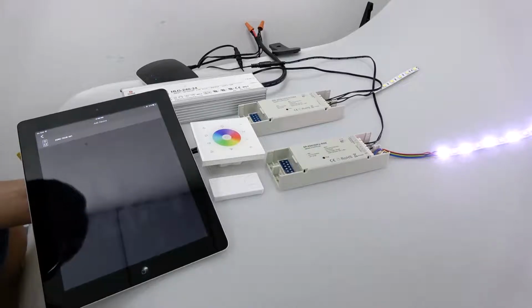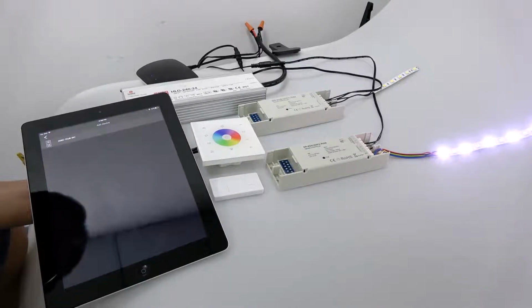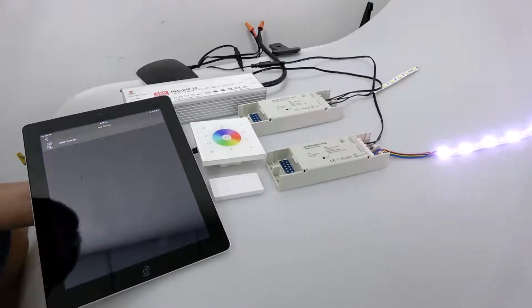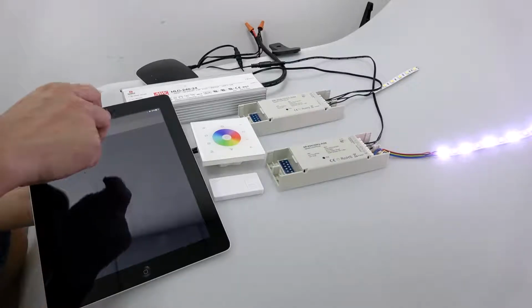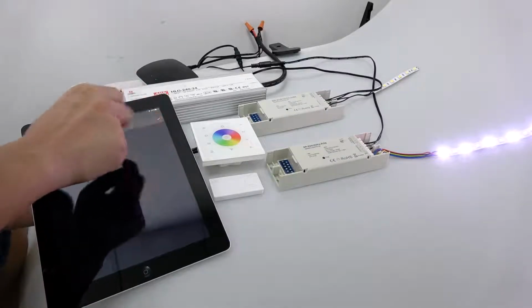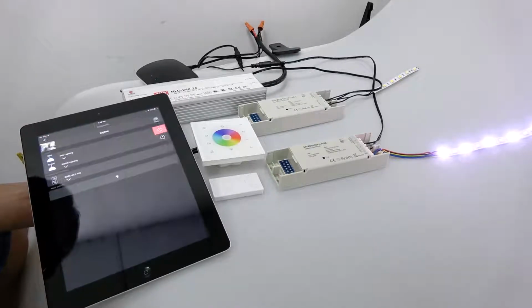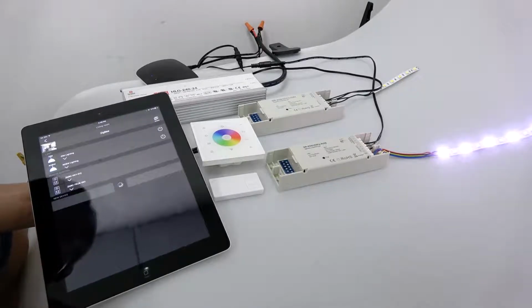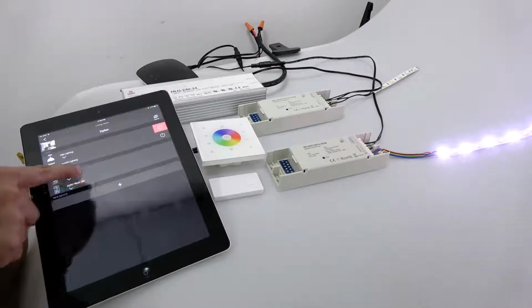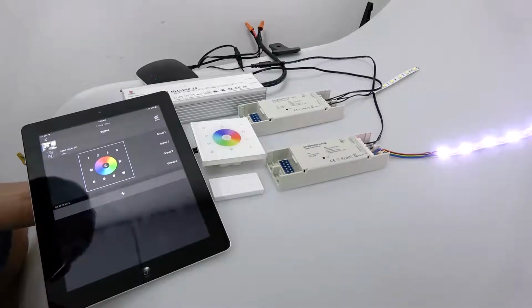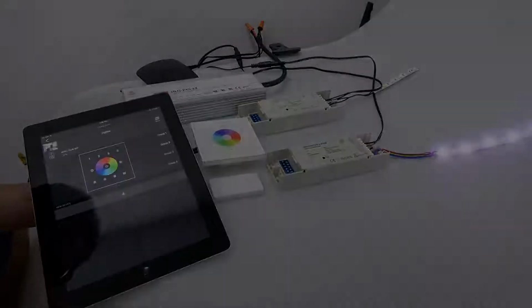You can see the RGBW remote, and we have to tap and tick to confirm adding. Then return to the room interface. We can see this remote and the detail information.